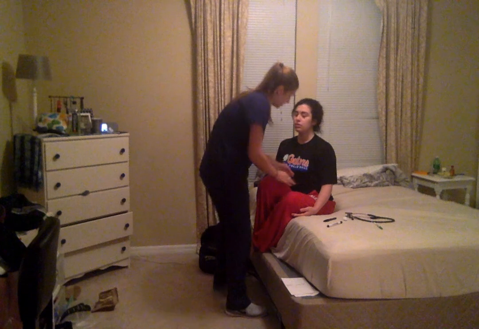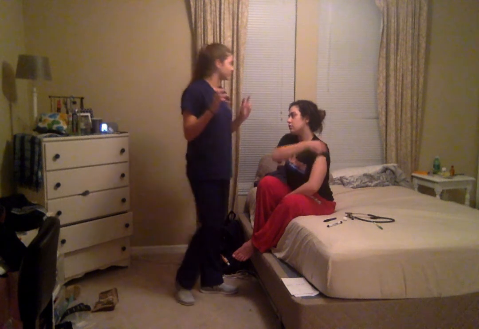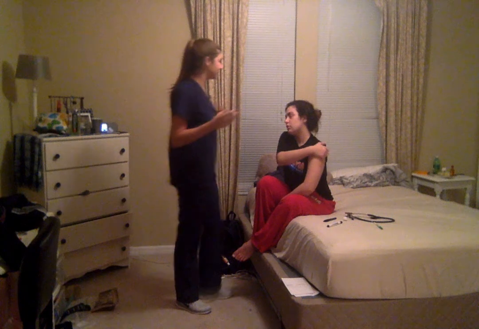Good. And I'm going to match it again. Perfect. And then these appear to be symmetric, and both have a 3+ pulse rating. Next, what I'm going to do is heart sounds.